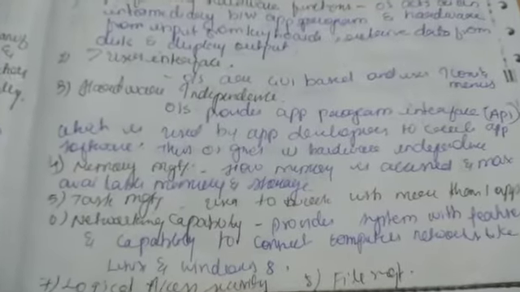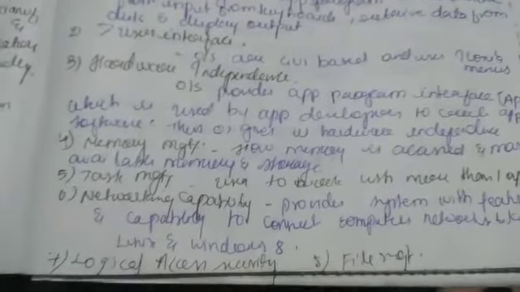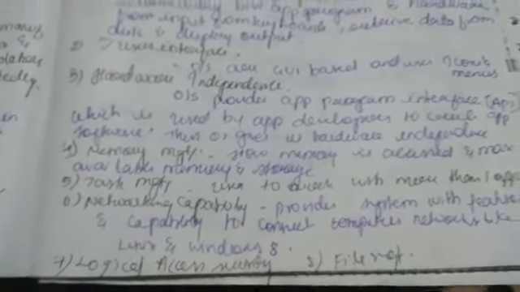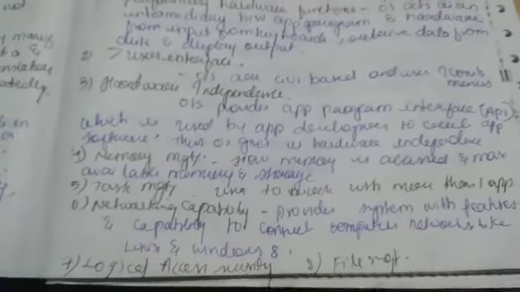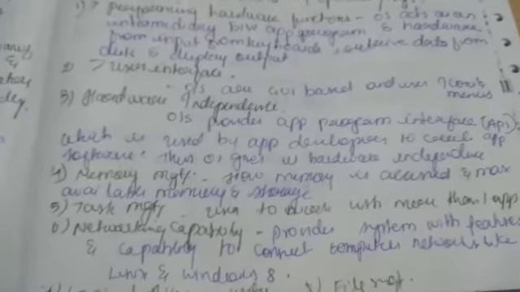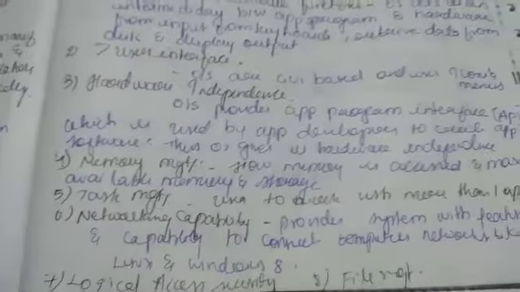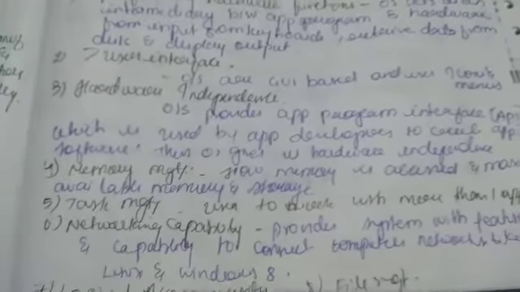Then is logical access security. It basically gives security, like protecting a file with a password, or protecting the whole computer with a password, and access given only to some persons. So that is logical access security.